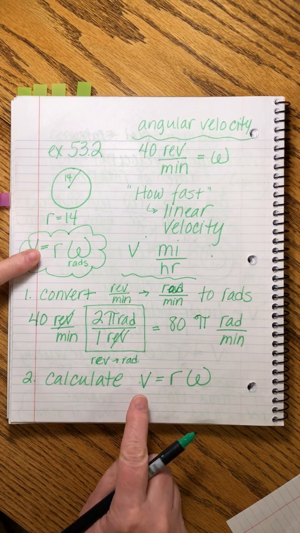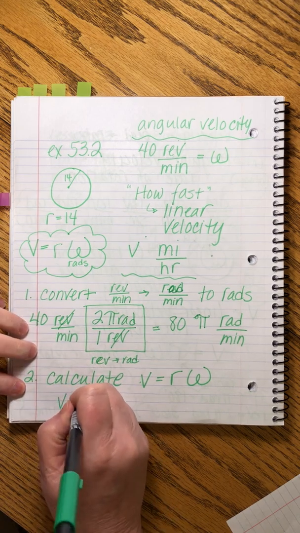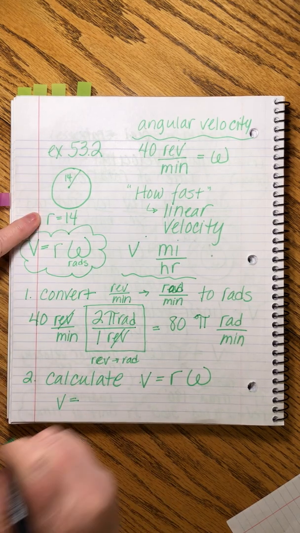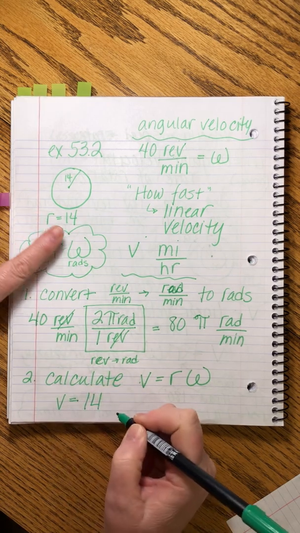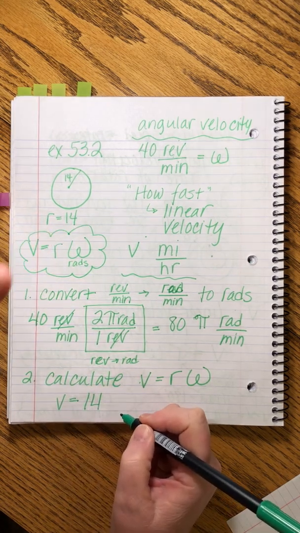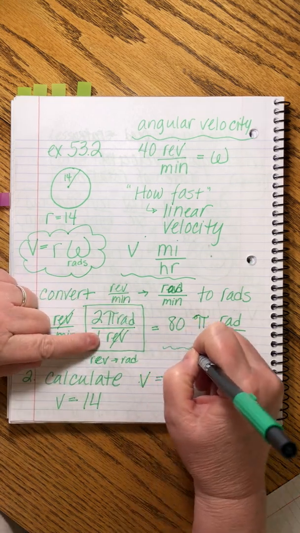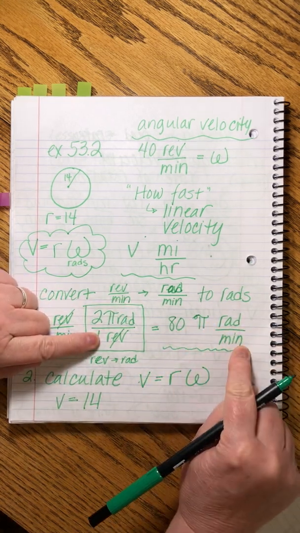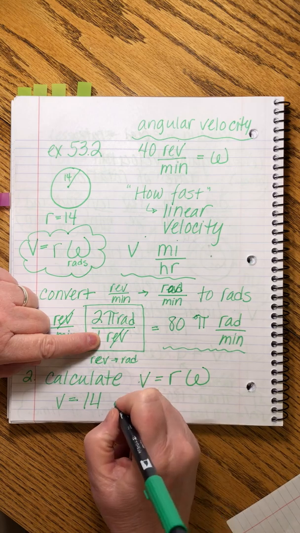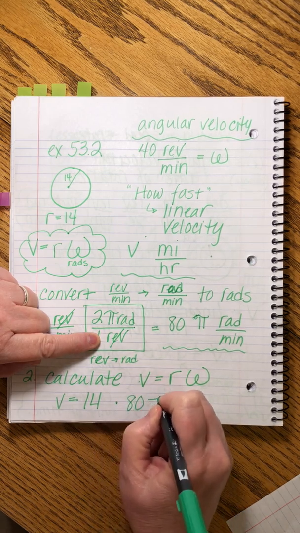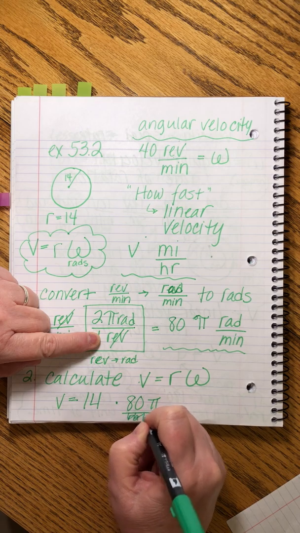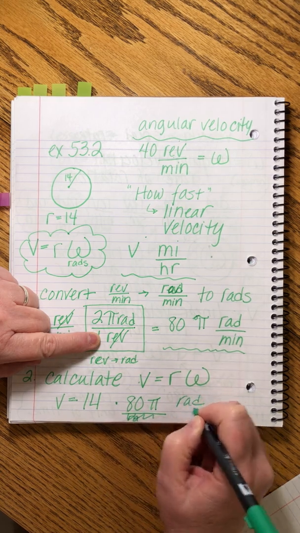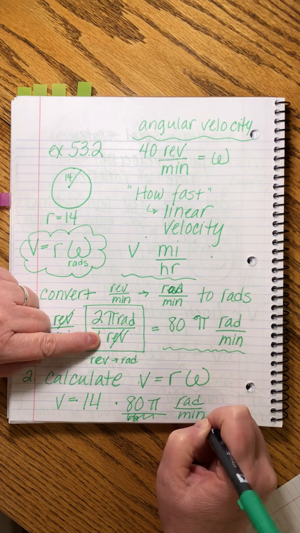V equals the radius of 14, multiplied by the angular velocity measured in rads, 80 pi rads per minute.